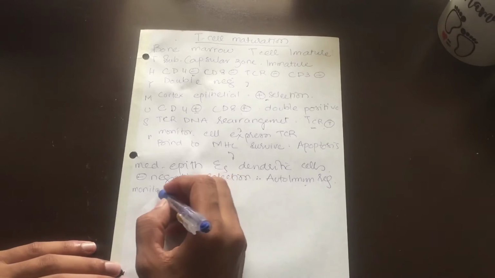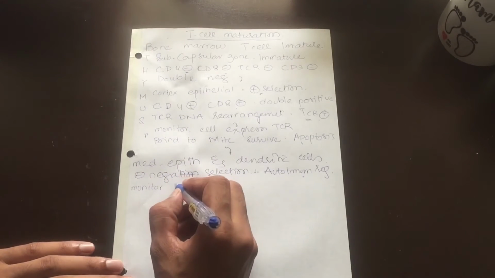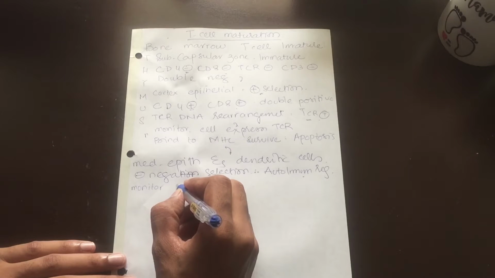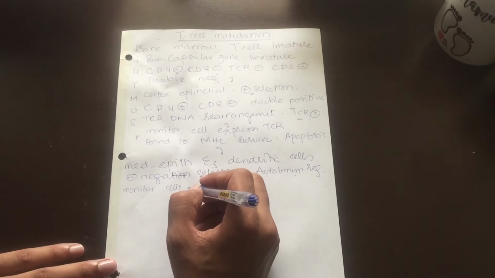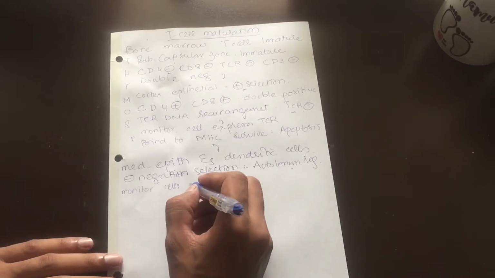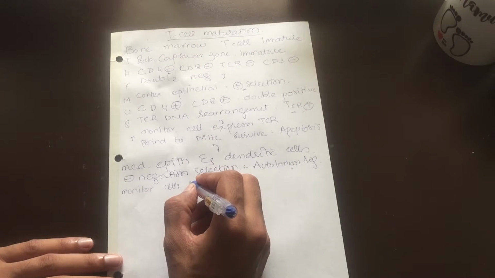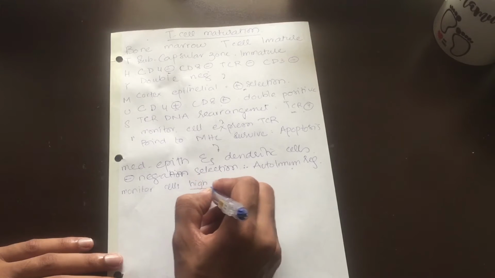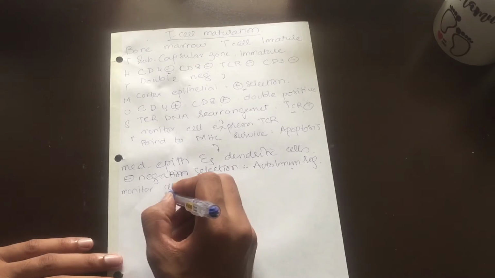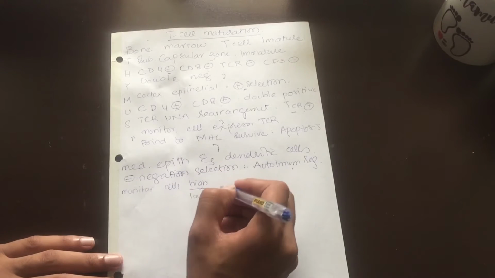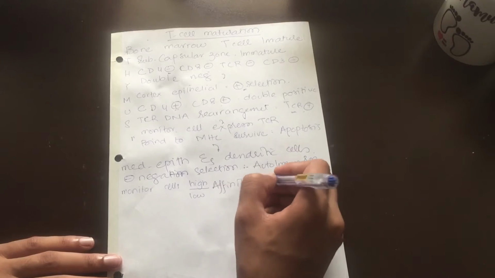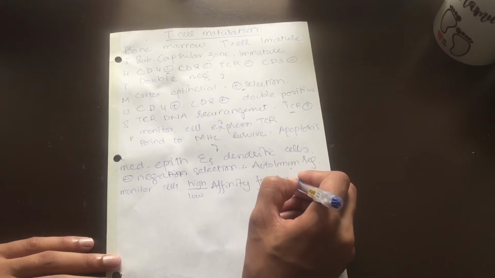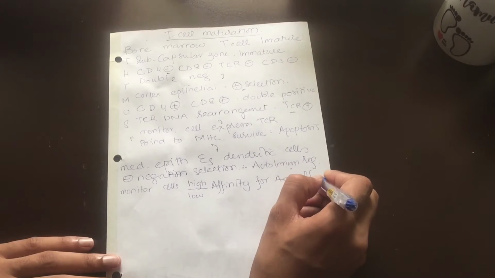those cells, whether they have low or high affinity for self antigens.